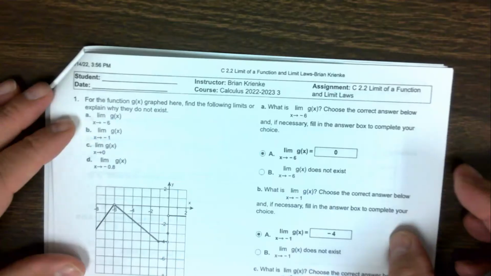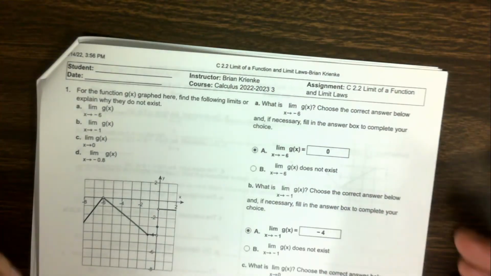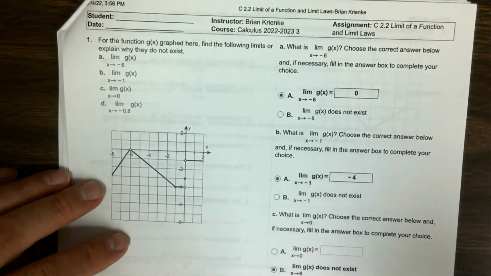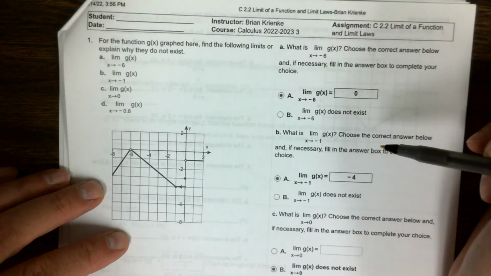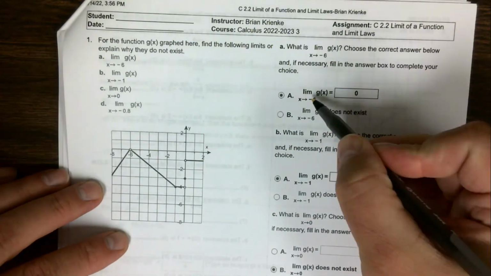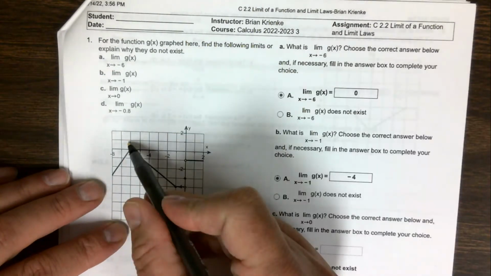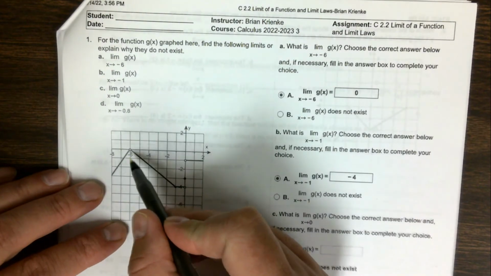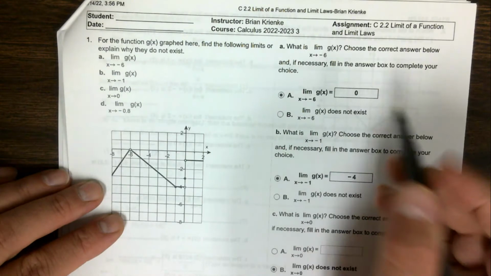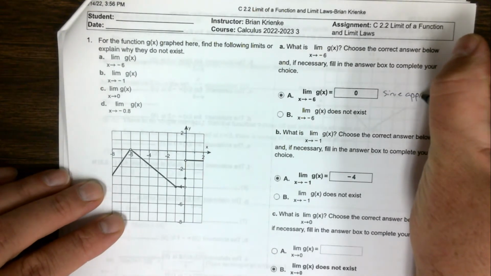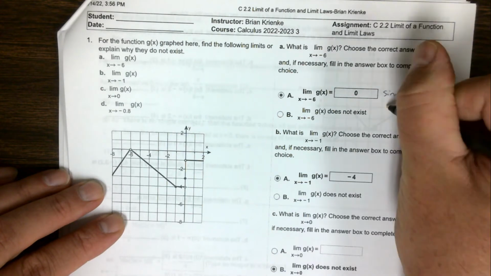So again, what's nice about this is you have a graph right there that you don't have to draw. You can just point it out. So if you're doing the limit as x approaches -6, -6 is right there. The limit is 0 since it approaches -6, 0.